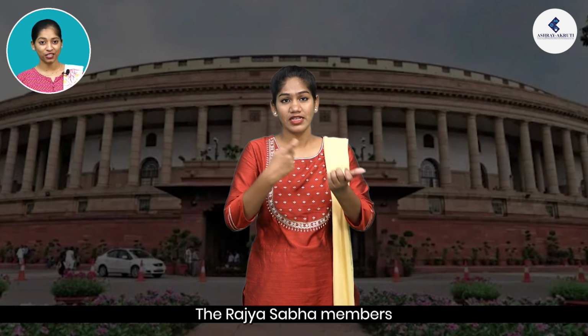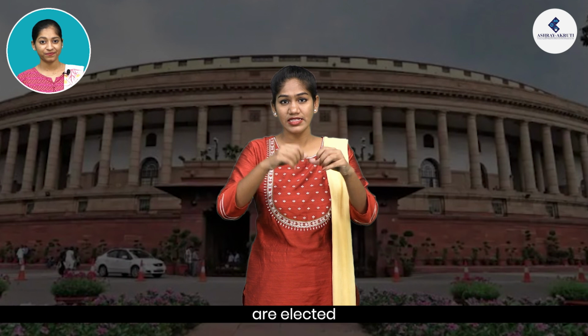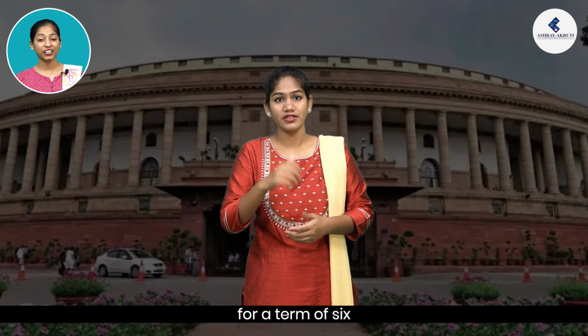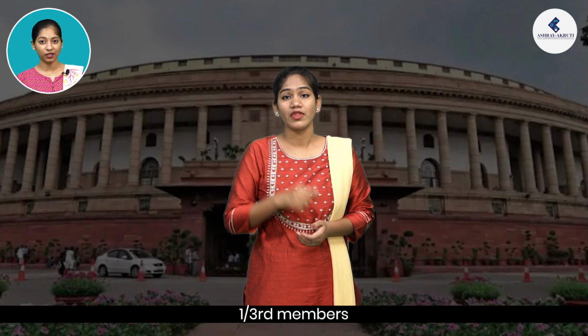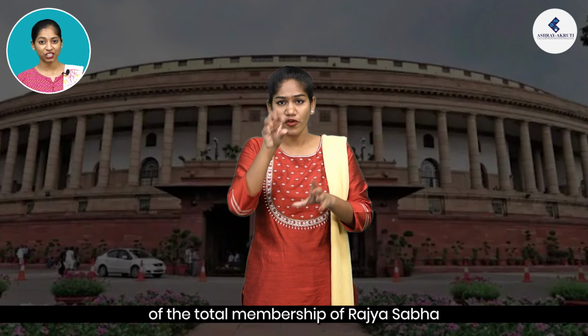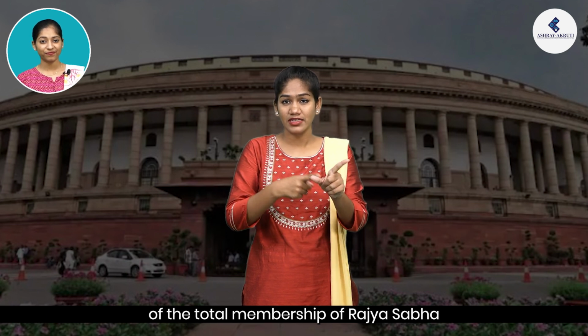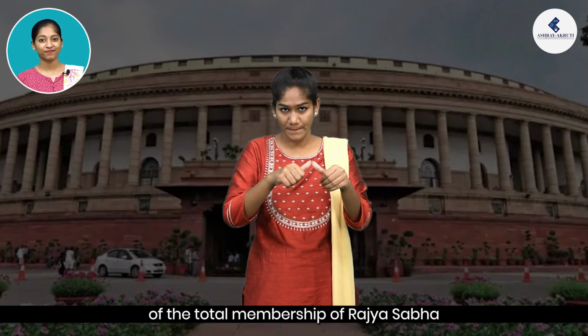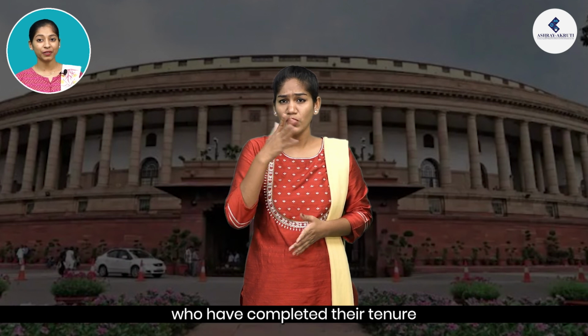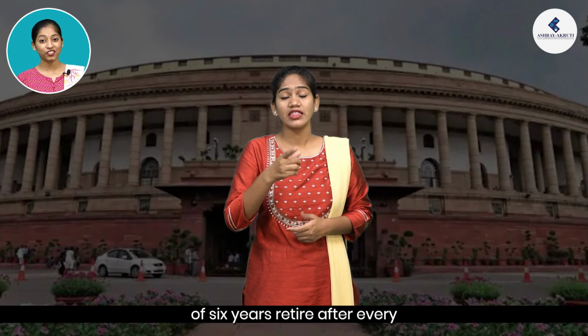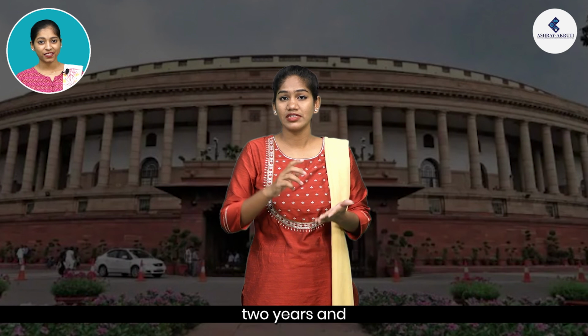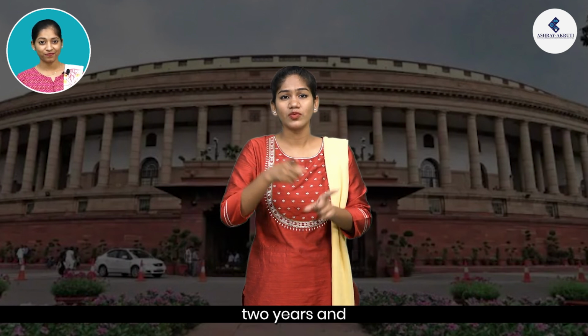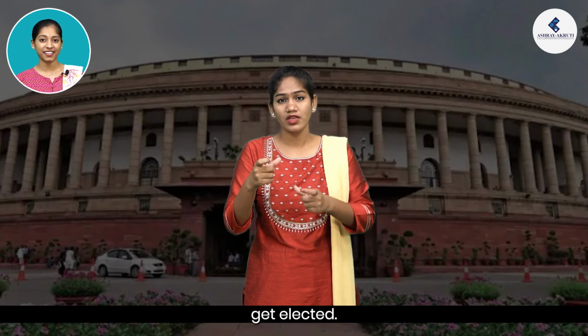The Rajya Sabha members are elected for a term of 6 years. 1/3 members of the total membership of Rajya Sabha who have completed their tenure of 6 years retire after every 2 years, and an equal number of new members get elected.